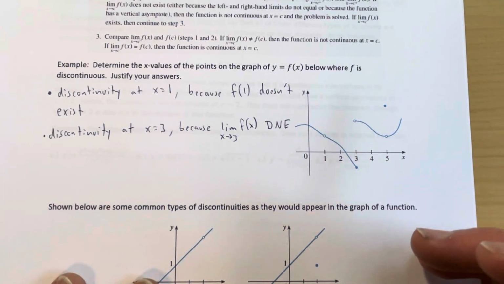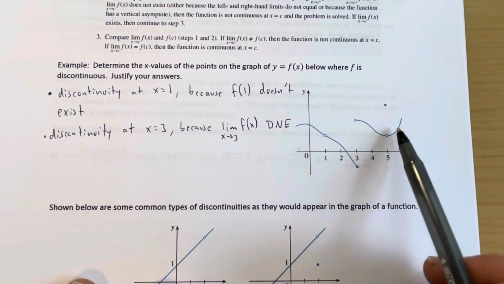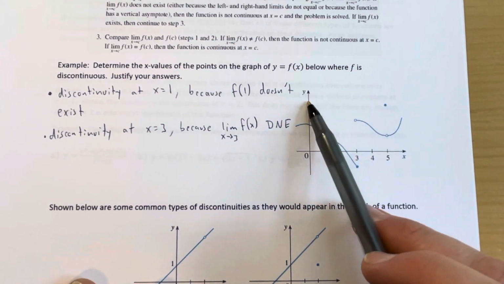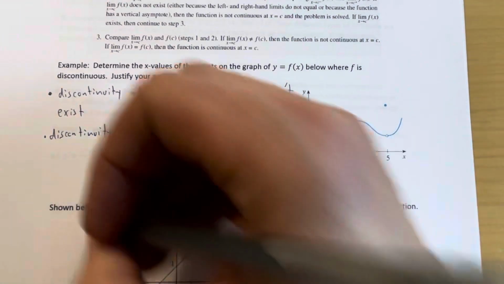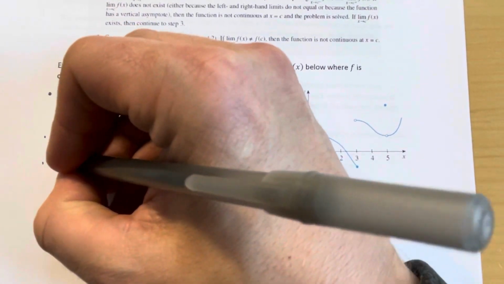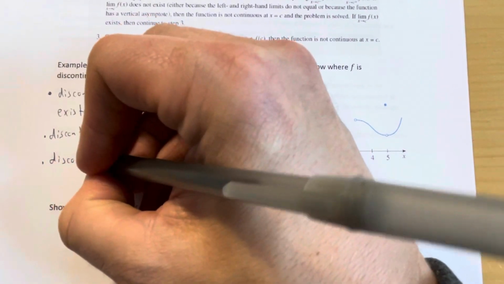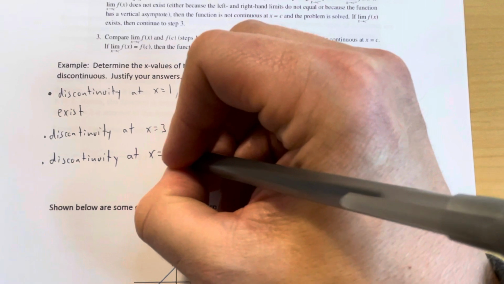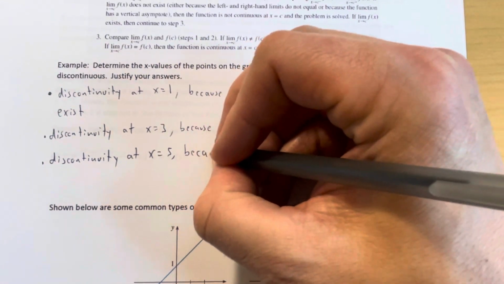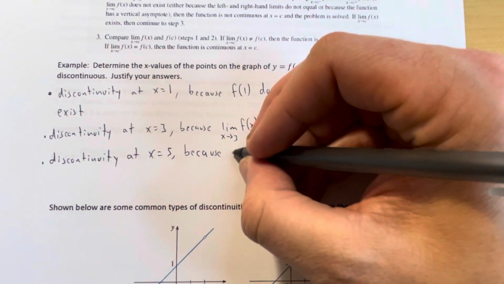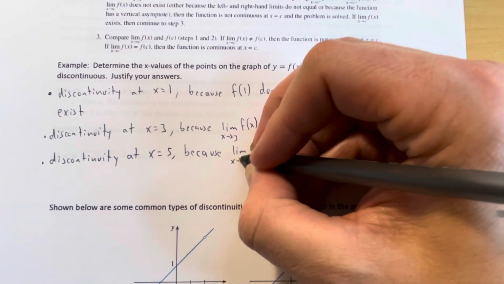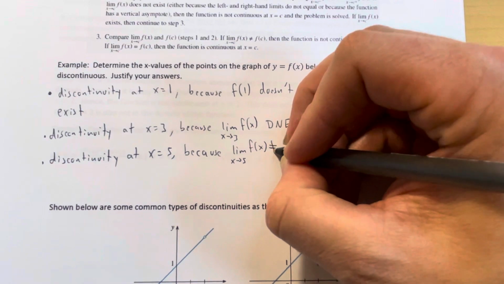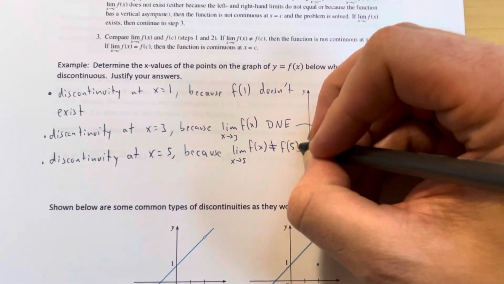Both of those things exist, but they are not equal to each other. The limit gives me a y value down here, and f of 5 gives me a different y value way up here. So this time, I'm going to say that there is a discontinuity at x equals 5 because the limit as x approaches 5 of f of x is not equal to f of 5.